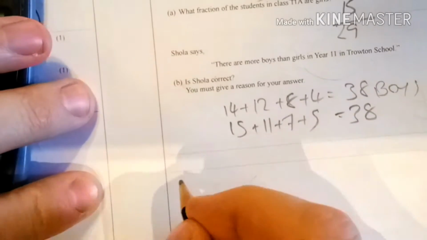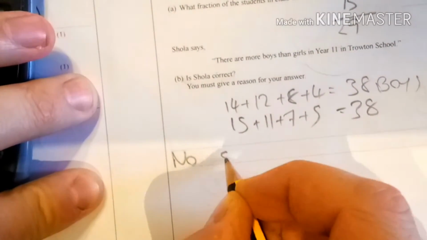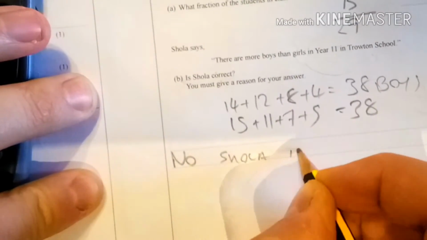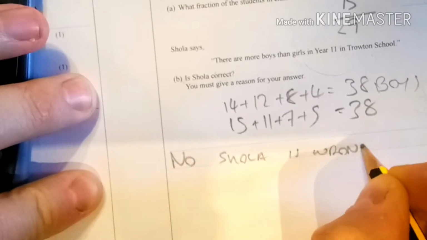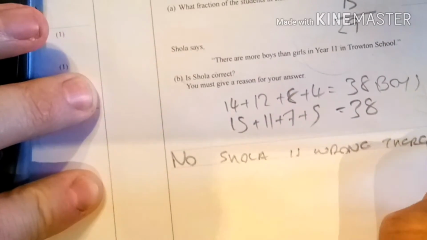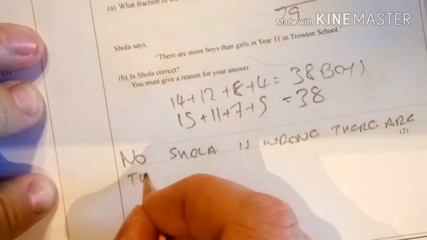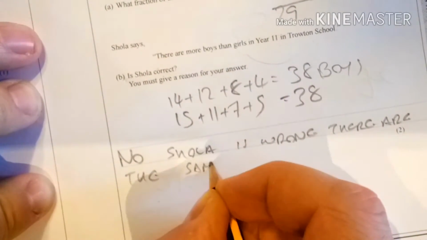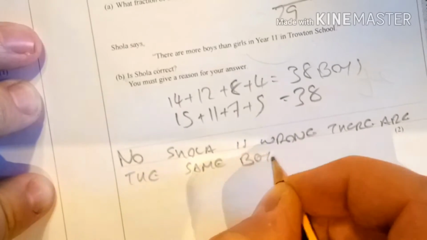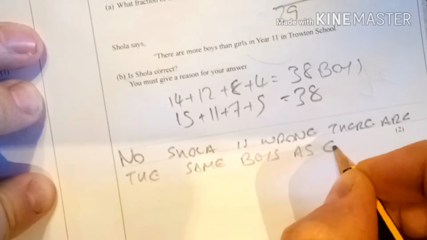So you have to say no. Shola is wrong. There are the same boys as girls.